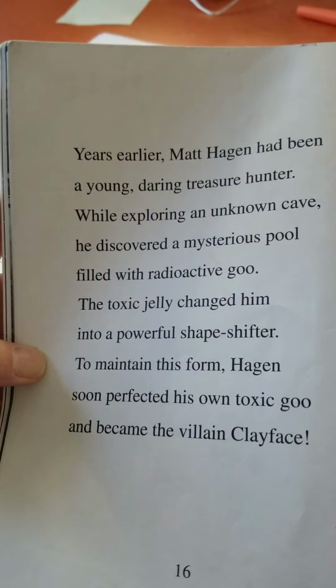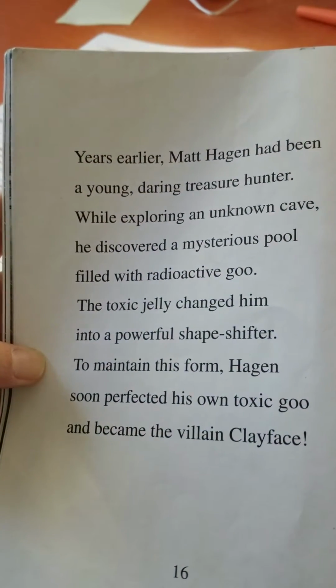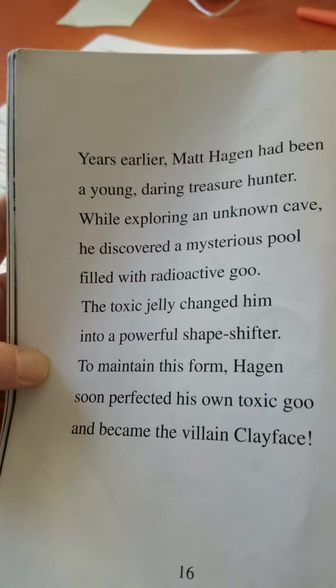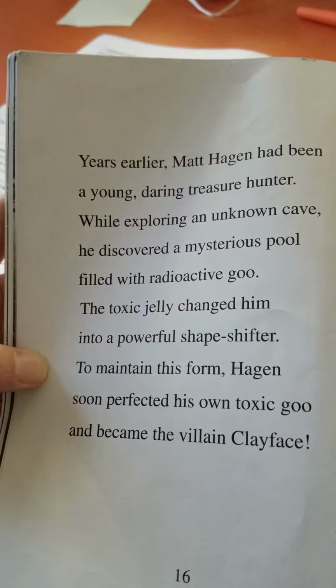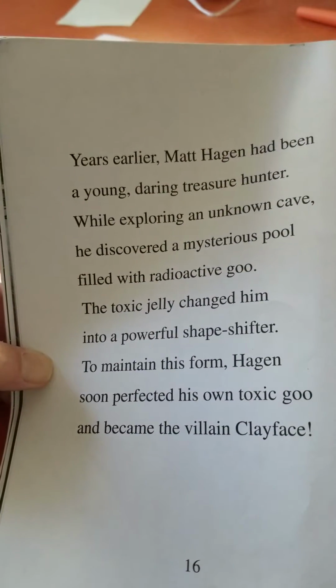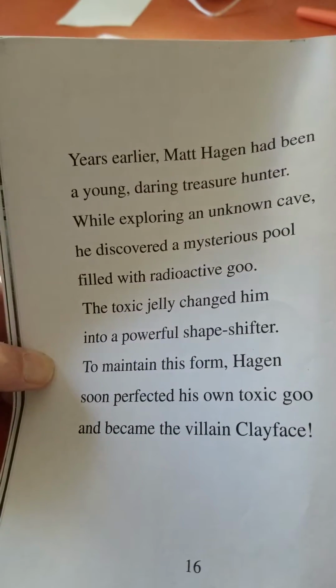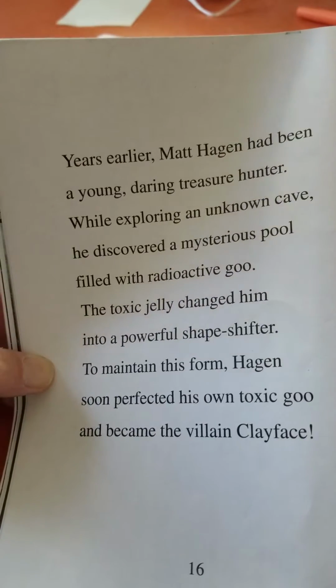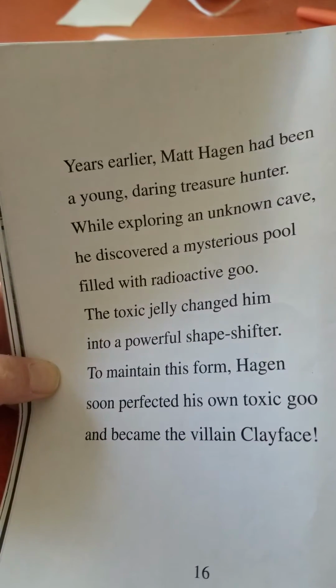Years earlier, Matt Hagen had been a young, daring treasure hunter. While exploring an unknown cave, he discovered a mysterious pool filled with radioactive goo. The toxic jelly changed him into a powerful shapeshifter. To maintain this form, Hagen soon perfected his own toxic goo and became the villain, Clayface.